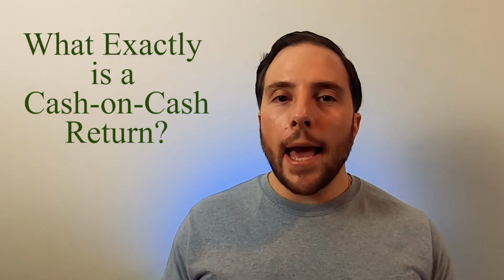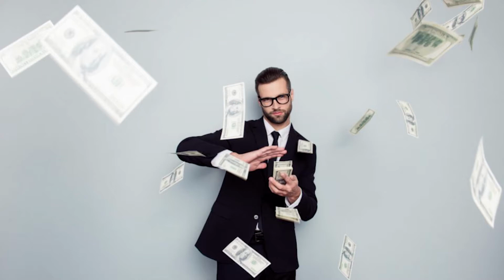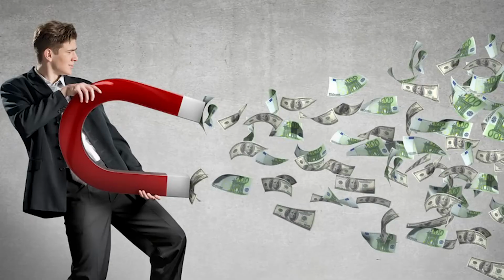Basically, it's the amount of cash you should expect to take back every year from the cash you invested in the property. Because remember, every dollar that you put out into an investment is an employee who works for you. And their job is to go out and make you more money. That's the expectation. So the more employees you have out there, the more money they're going to make for you.